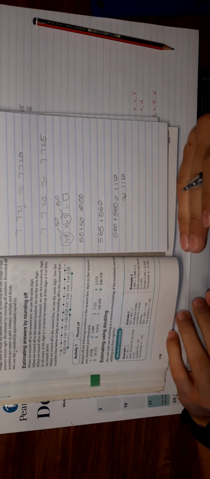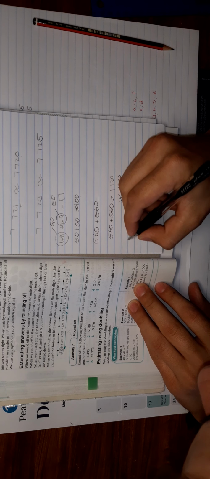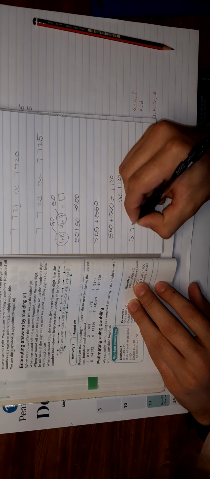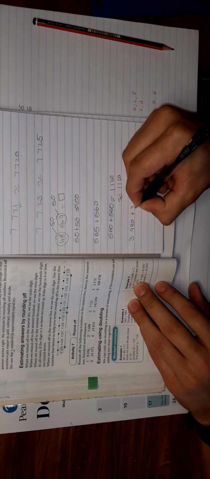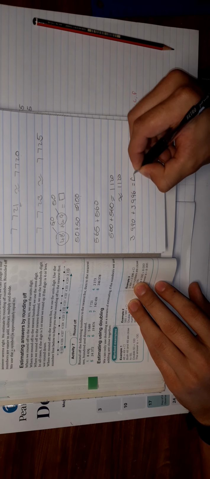So we round to the nearest number. So let's say example 3, 3,990 plus 3,996 equals my answer sentence. Now, both the numbers are close to 4,000. We can all agree on that. Now, so if we round off to the nearest 100, this would all become 4,000.